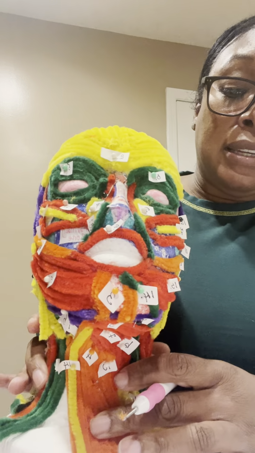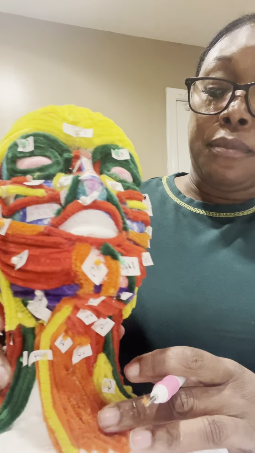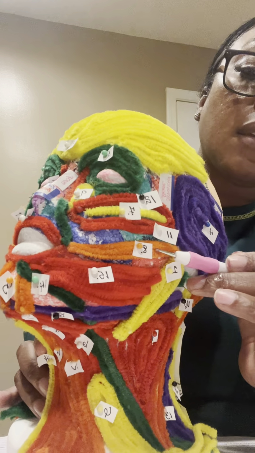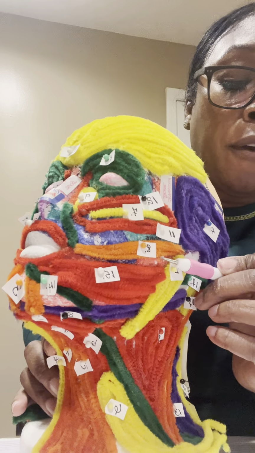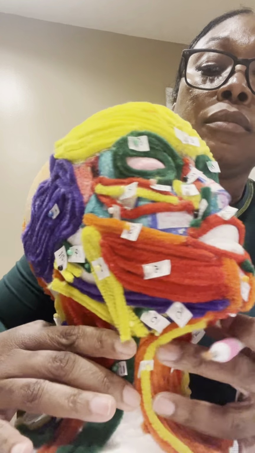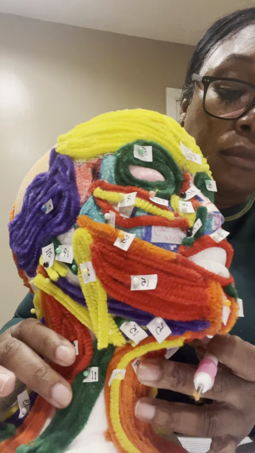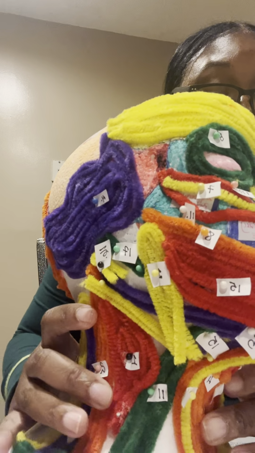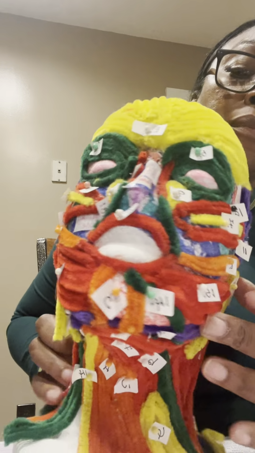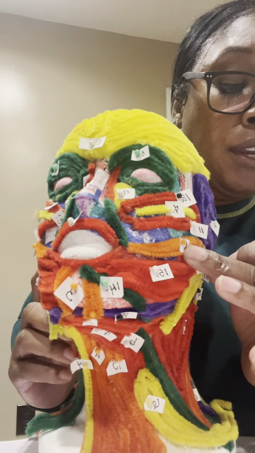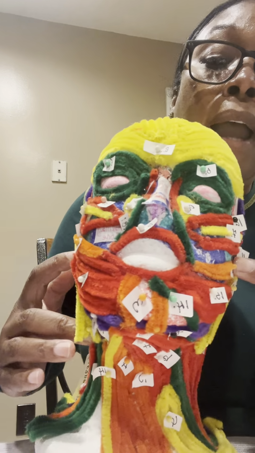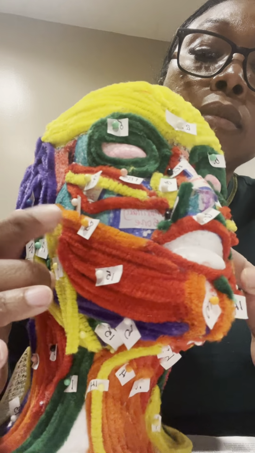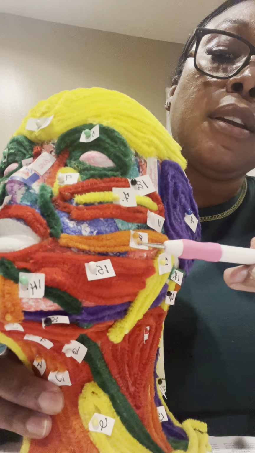My next muscle is the buccinator muscle. The buccinator muscle right here, and the buccinator muscle forms part of the cheek. My next muscle is the risorius muscle. And it is right here. It's used when smiling widely. Right here, this little orange muscle right here.